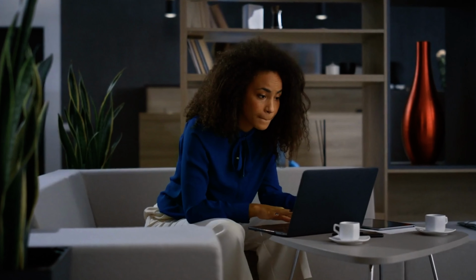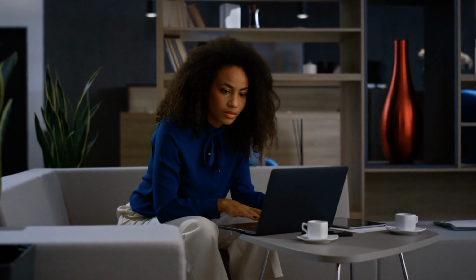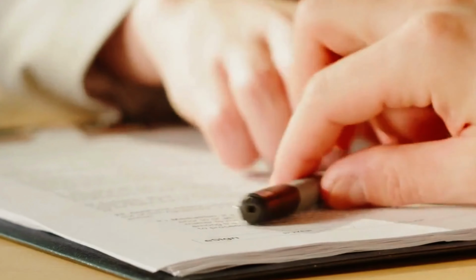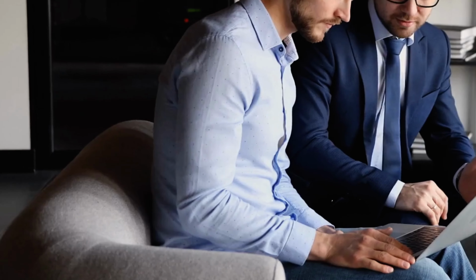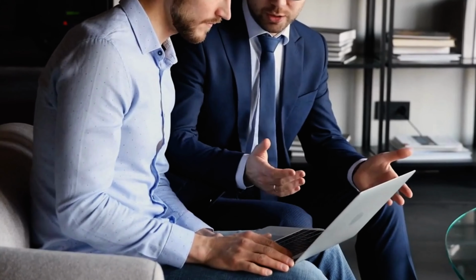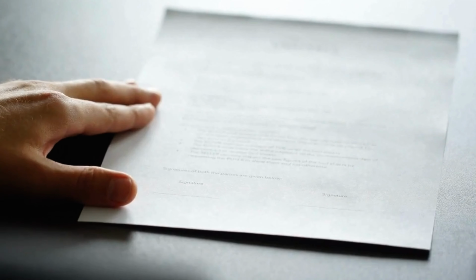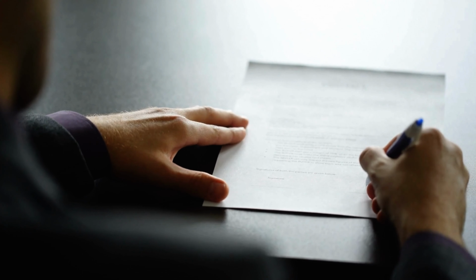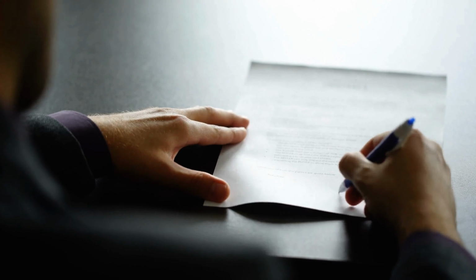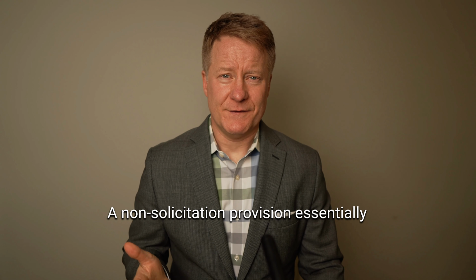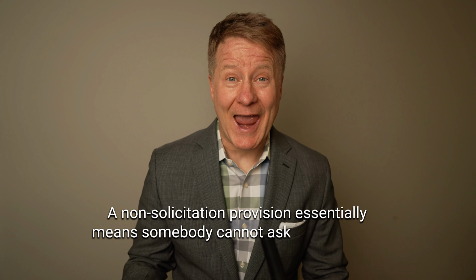As we think about independent contractor relationships, and the types of service contracts you have, the people whose services you use, one issue that may come up is non-solicitation agreements or non-solicitation provisions as part of a larger agreement. What is non-solicitation? Well, let's talk about what is solicitation. Solicitation is when you ask for business. So a non-solicitation provision essentially means somebody cannot ask for business.